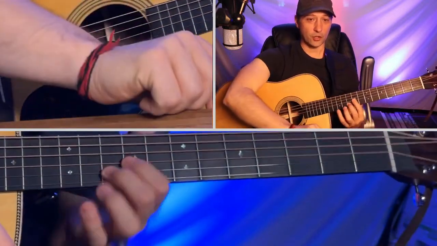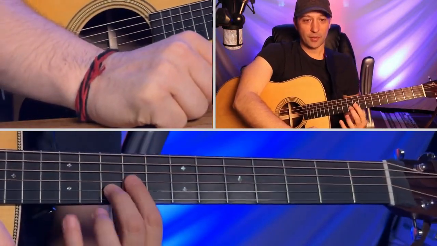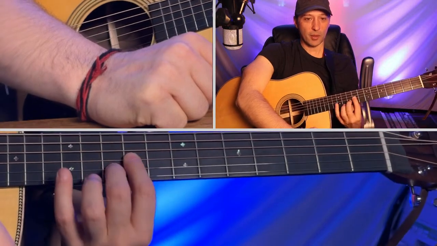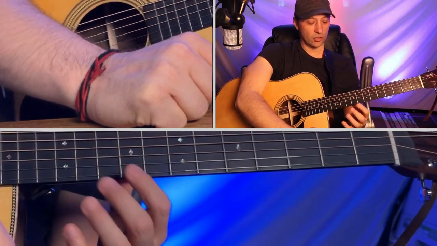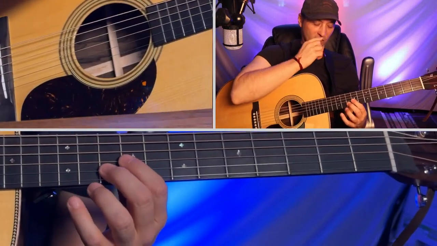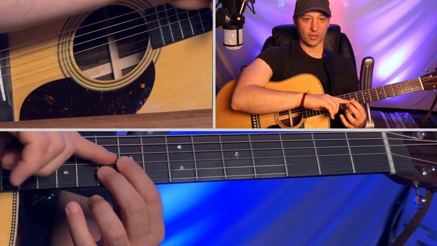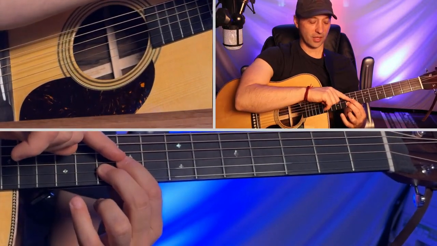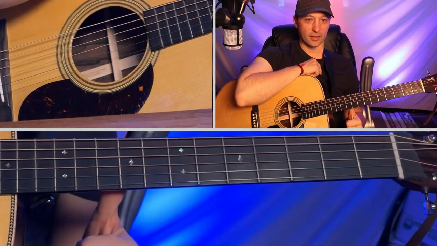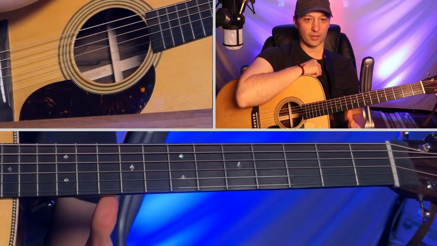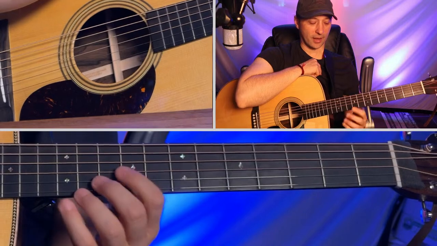So make sure that you don't have your thumb wrapped around the top. You have a nice ergonomic position here. My thumb is generally just a little bit below the center line of the fretboard. It's almost like where my G string is, kind of behind there. So you can kind of see, I'm not up like that. Okay.